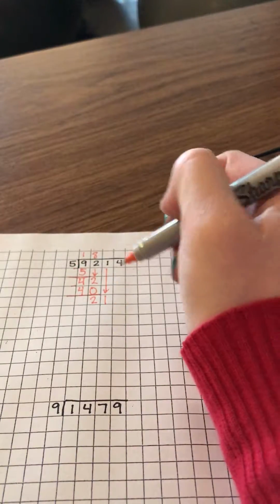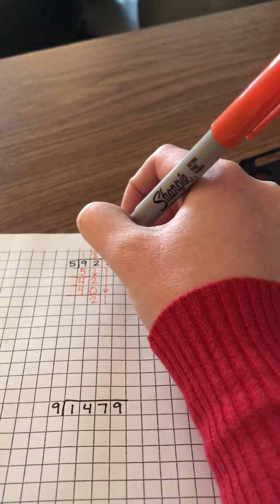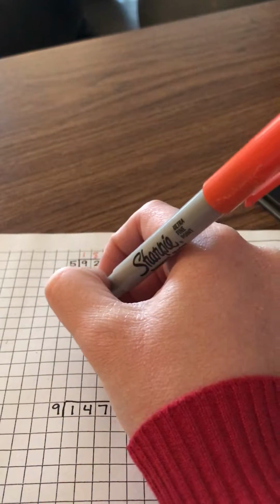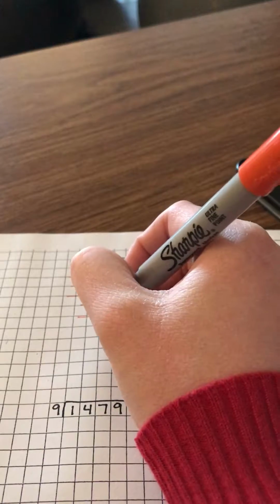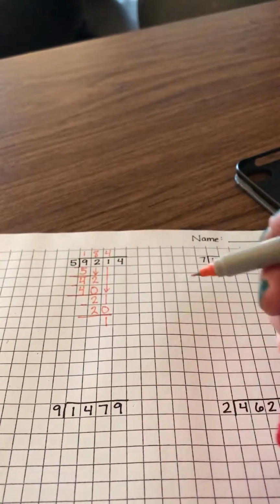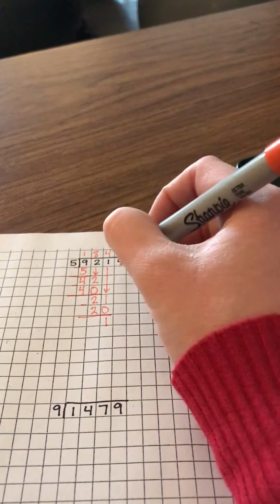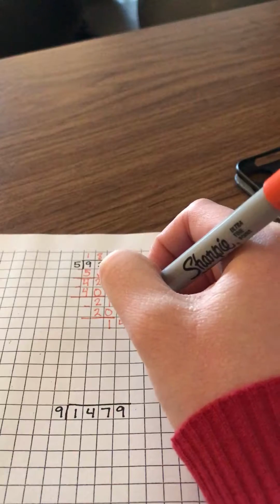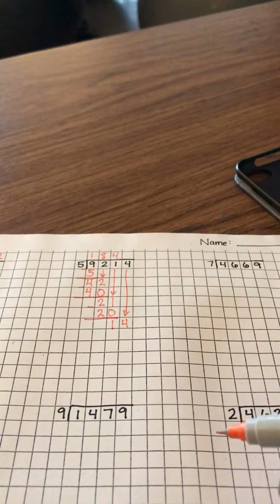5 into 21. 5 times 4 is 20. 1 minus 0 is 1. 2 minus 2 is 0. 1 is smaller than 5. I'm good to move on. Drop my 4 all the way down. 14, close to 15, but not quite.